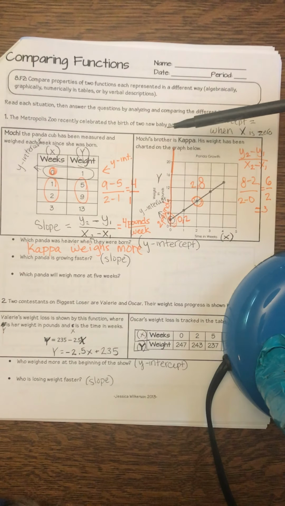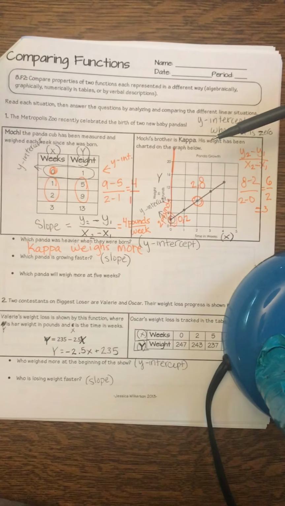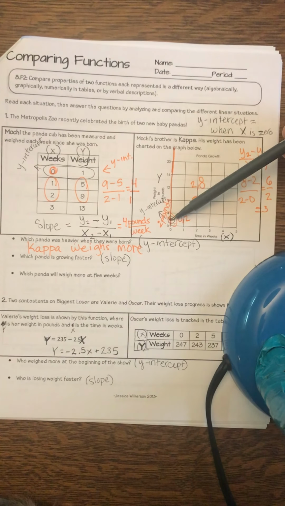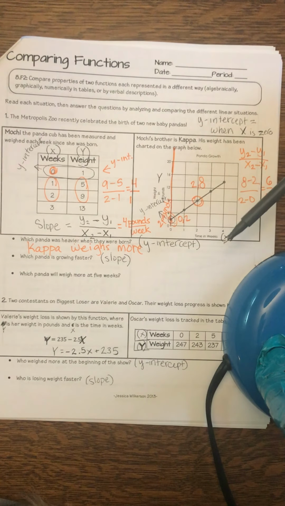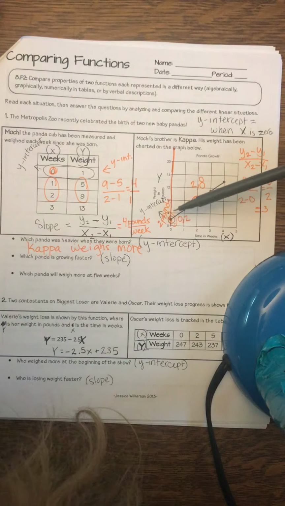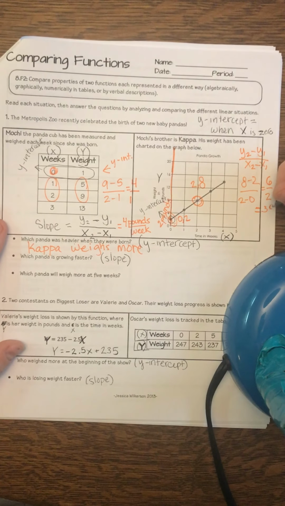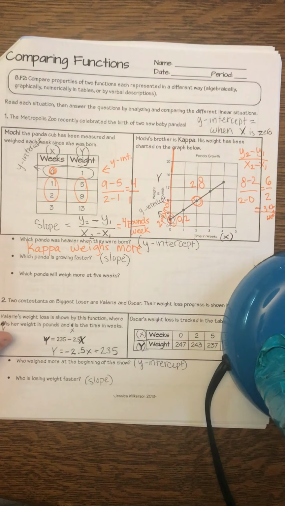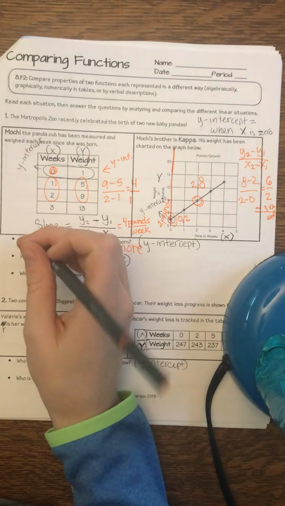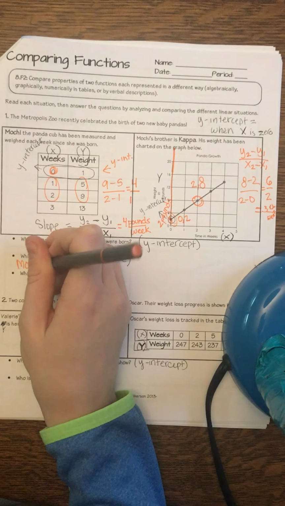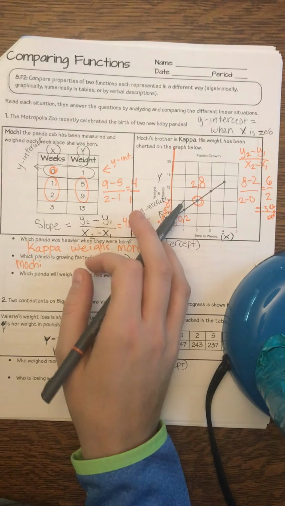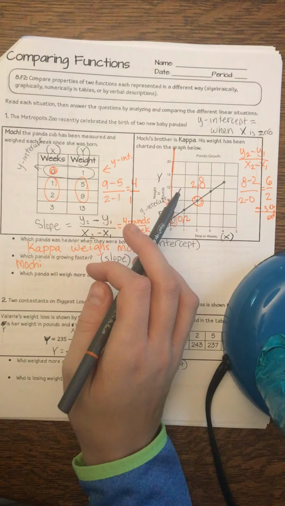And I know that you might get a little bit of a different slope depending on what you said this value was, but I guesstimated, I think it's a pretty good guesstimate that this point is 0, 2. And so I get my slope to be 3 pounds per week. And it looks like Mochi is growing faster than Kappa. Again, your values might be a little bit different depending on what you said the points were on the graph.